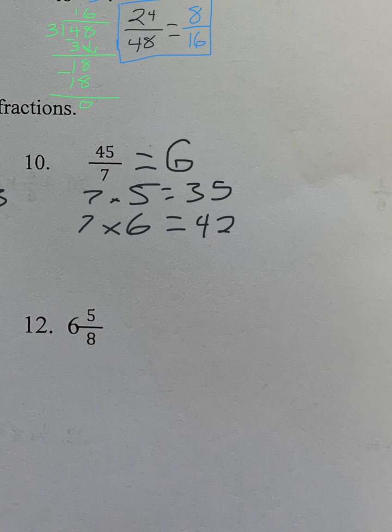I'm going to do 45 minus 42, which is going to get me 3. I know that I have 3 more pieces colored in of the pie that's cut into 7 pieces. So I'm going to bring that 3 back up to my answer, and I'm going to write 3/7.